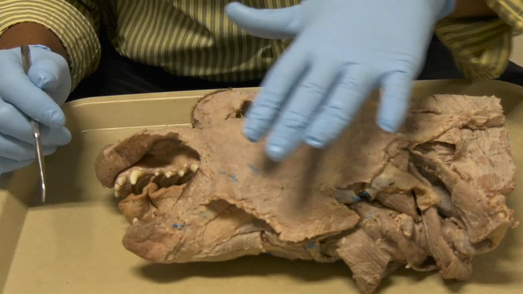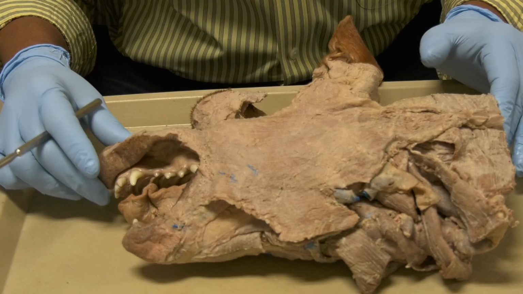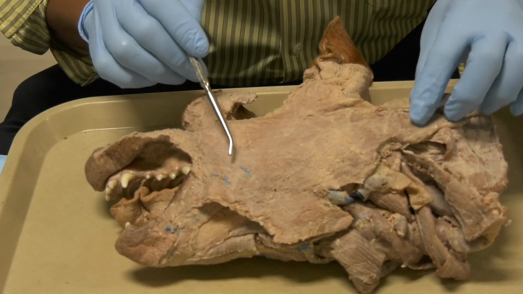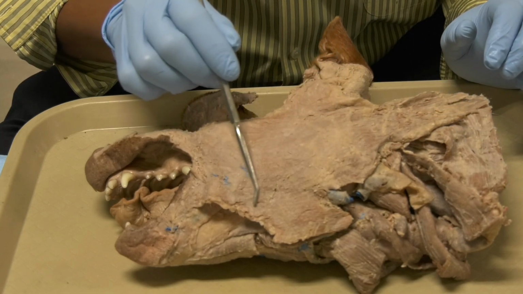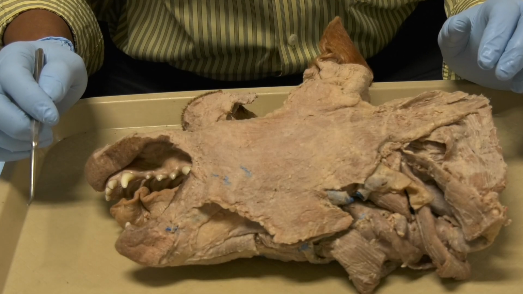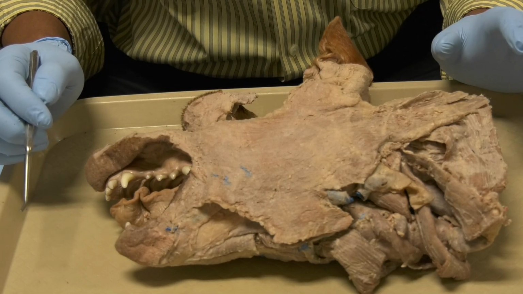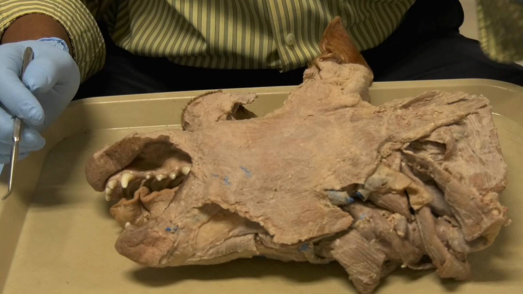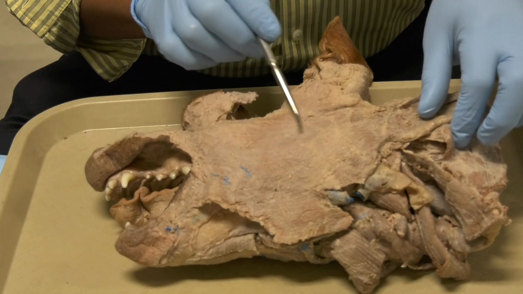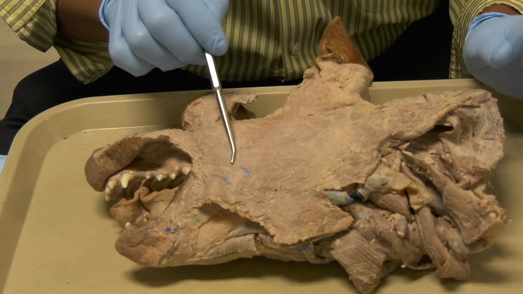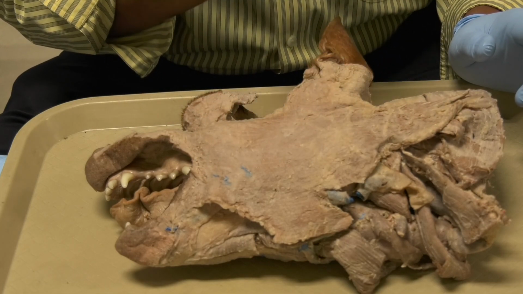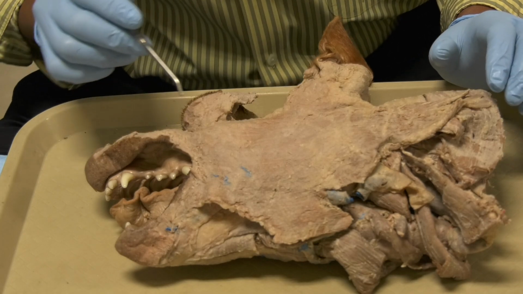Now, as soon as you reflect the skin from the lateral surface of the head, you will encounter the platysma. And the platysma is the cutaneous muscle of the neck and the head, very similar to the cutaneous trunci that we have seen at the level of the trunk, which is the thorax and the abdomen. The platysma is this thin muscle with these thin fibers. This is the cutaneous muscle of the head and the neck.